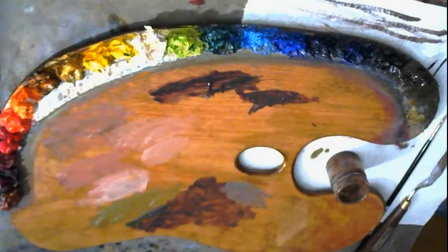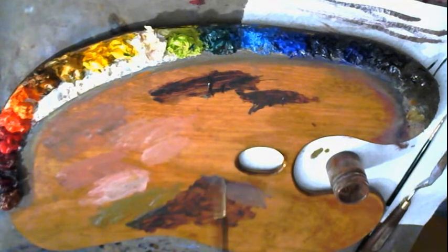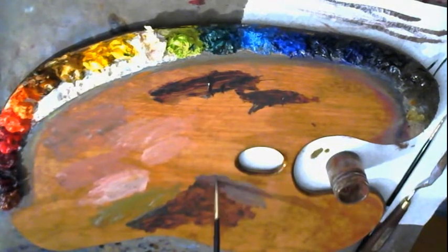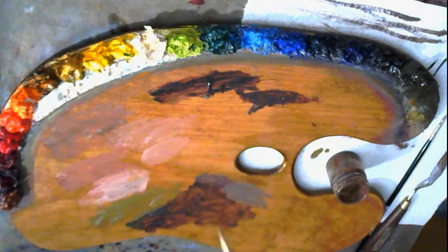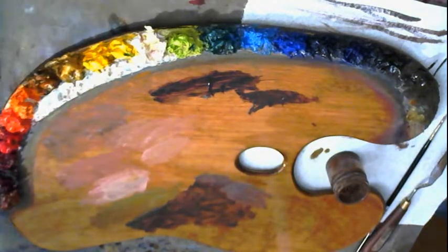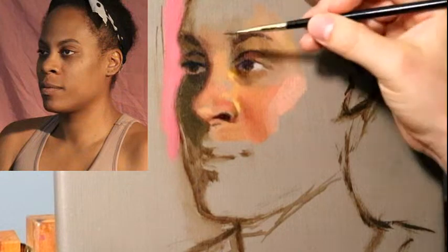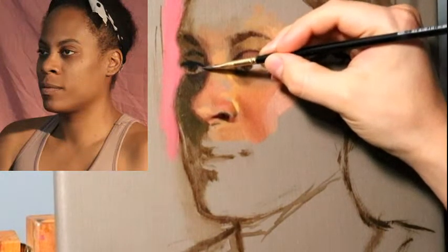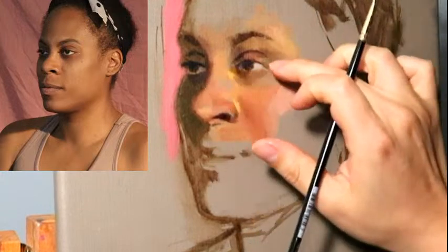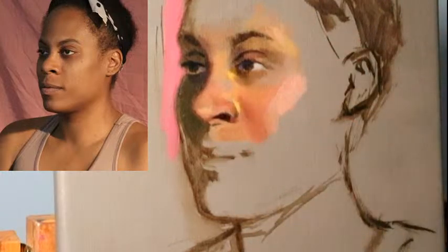Now I'm putting in a plane change for the sclera. The white of the eye is not white. It is usually some kind of midtone. Especially here in the shadow realm, it is definitely darker than what we're seeing in the light.